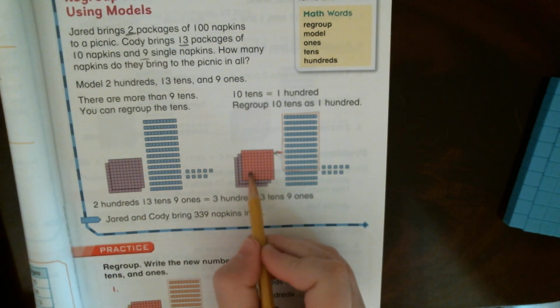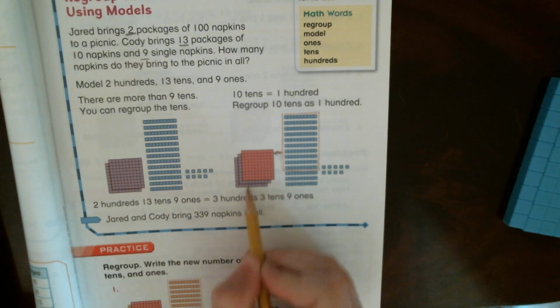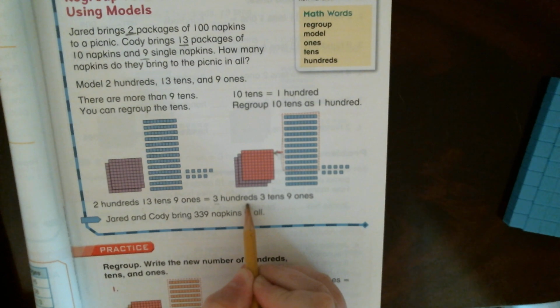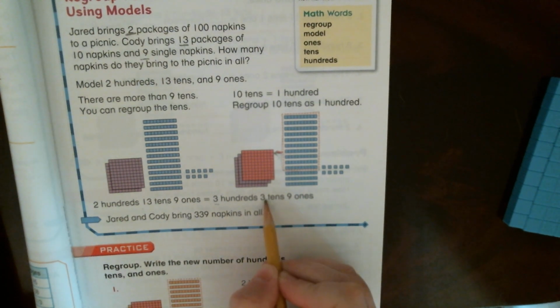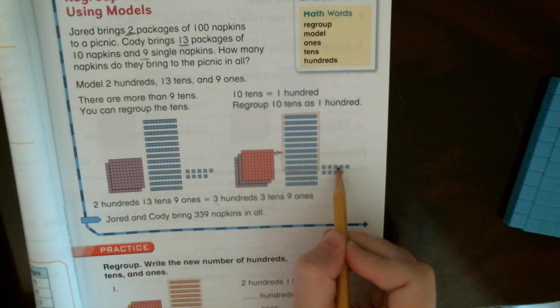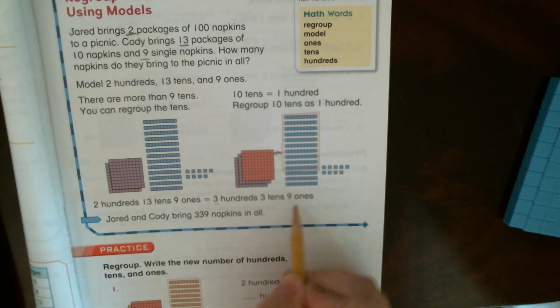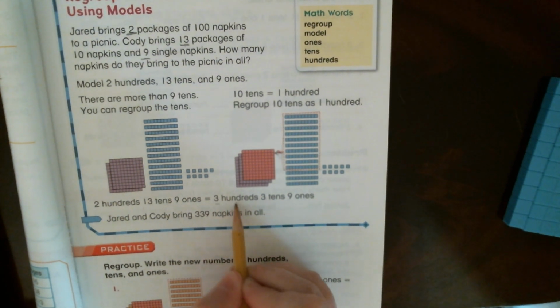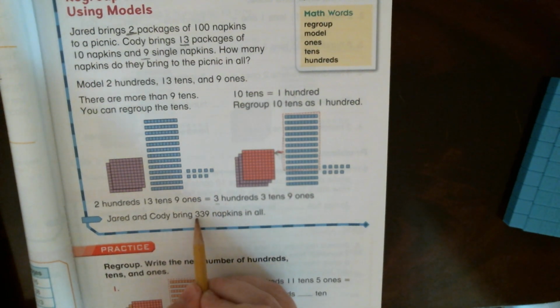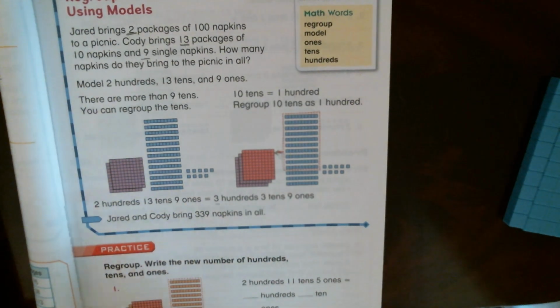So now I have 100, 200, 3 of those hundreds, 3 tens still, and I didn't mess with my ones, so I still have 9 ones. If I have 3 of those hundreds, 3 tens, and 9 ones, that's 300. 3 tens is 30. 9 ones is 9, so they bring 339 napkins in all.